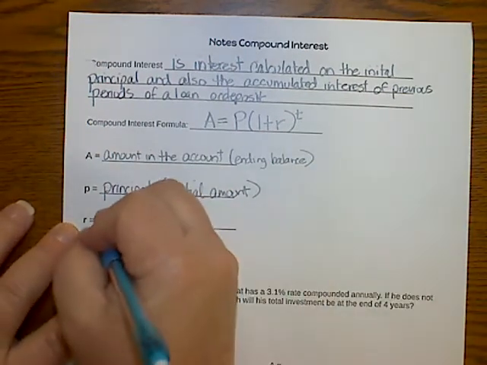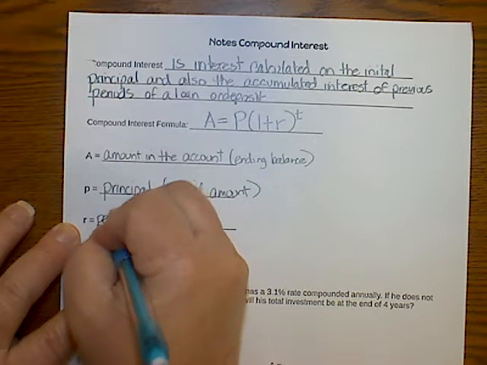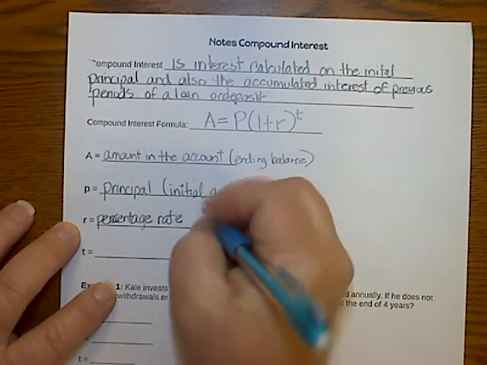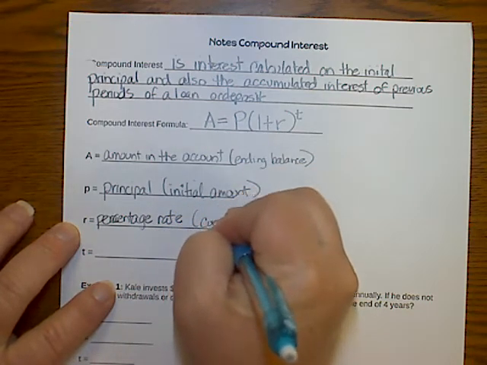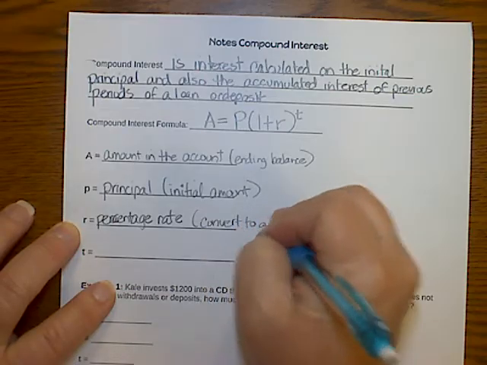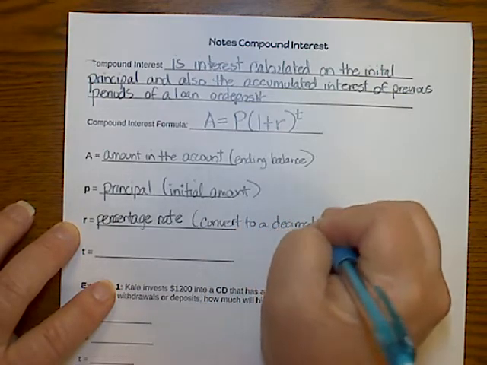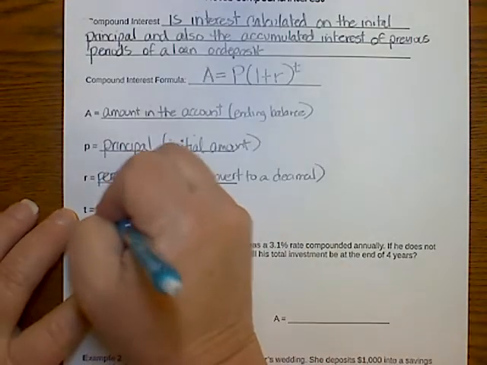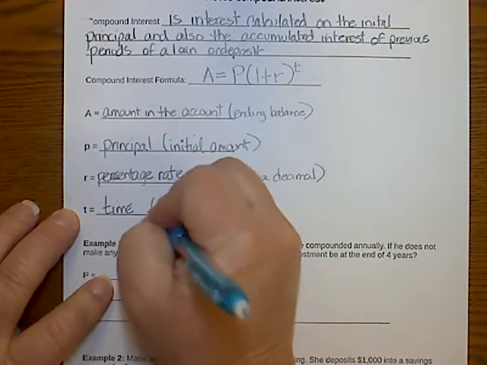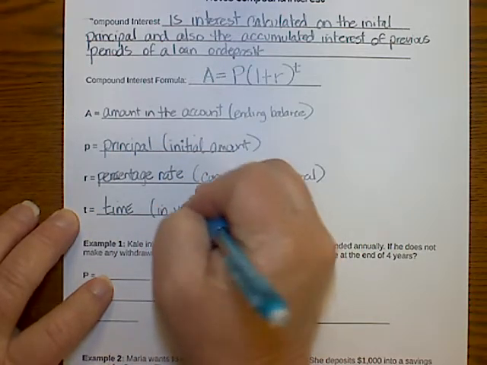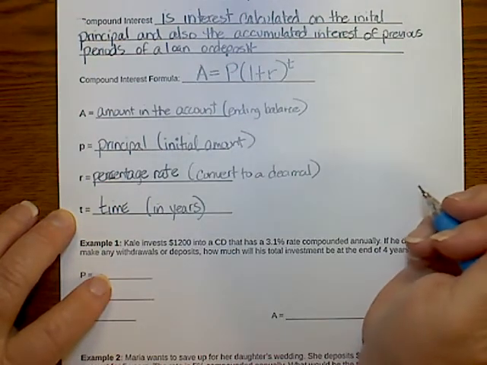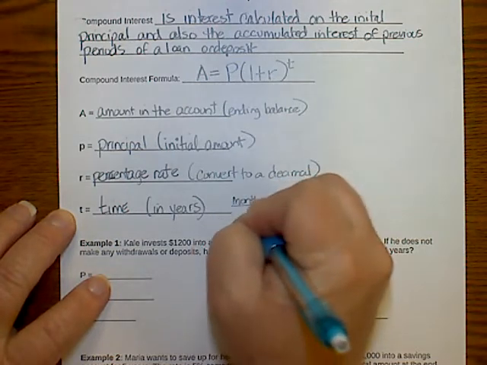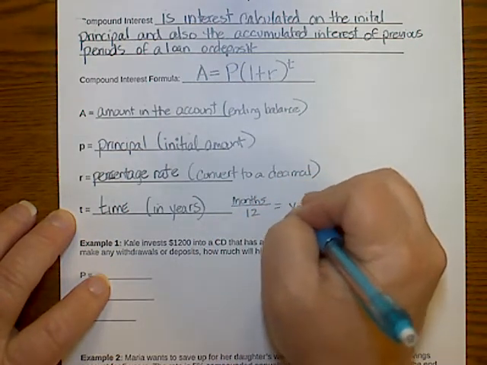R is the percentage rate, and we always need to convert it to a decimal because it will be given to us as a percent, okay? T is time, and we've talked about this. We always have to have time in years. And just as a reminder, to convert time from months to years, it's months divided by 12 gets you years.